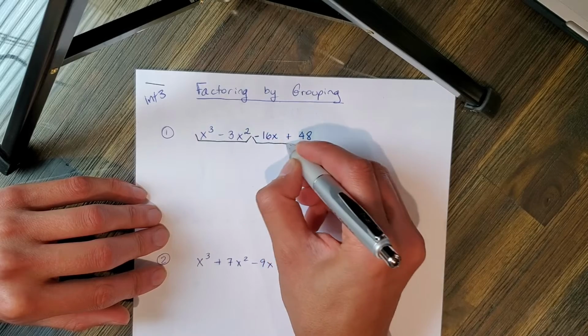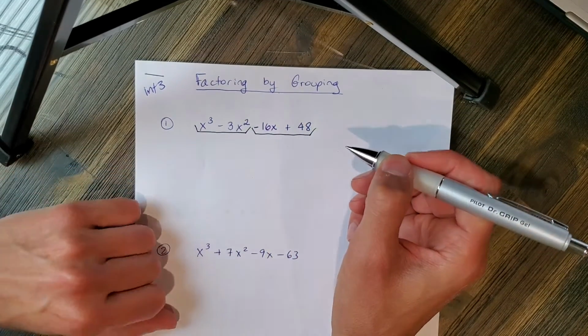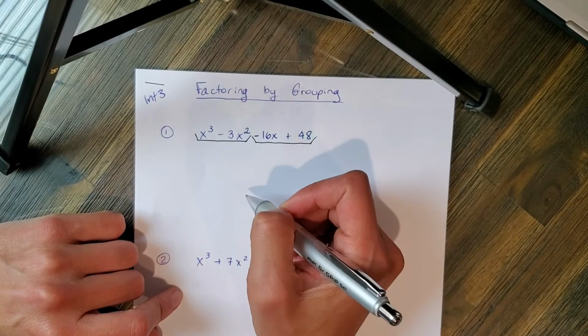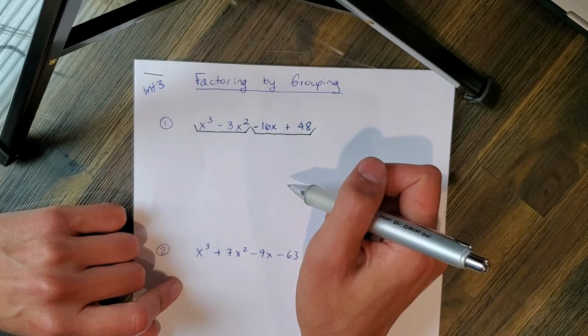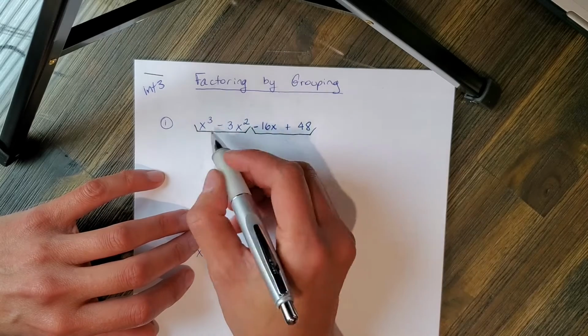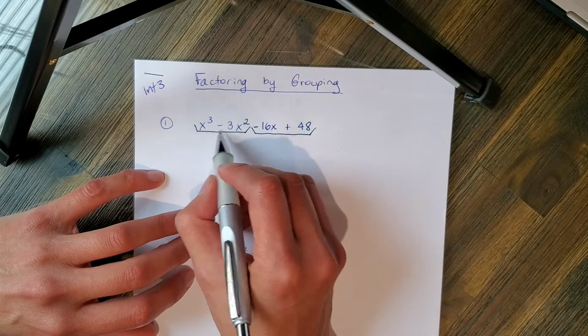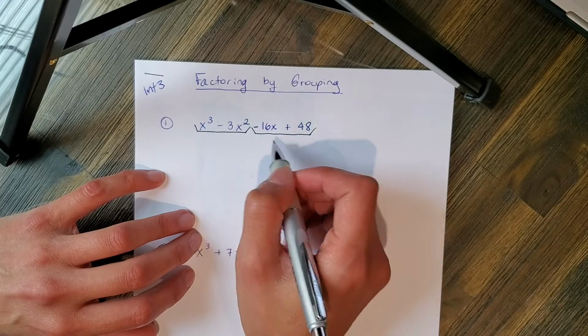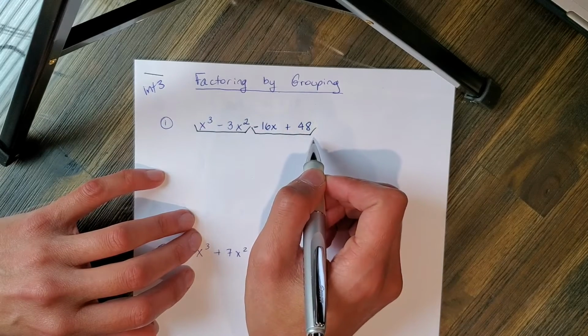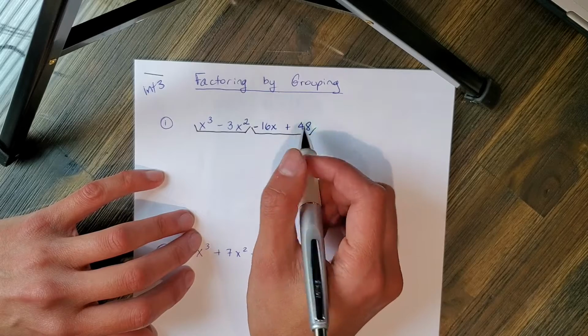So we're going to go ahead, and I like to call them little boats. We're going to draw a little boat under the first two and a little boat under the last two. The purpose here is to factor in groups of two, because notice they have nothing in common all the way across. When we have four terms, we can check to see if we can factor by grouping. Let's go ahead and begin.